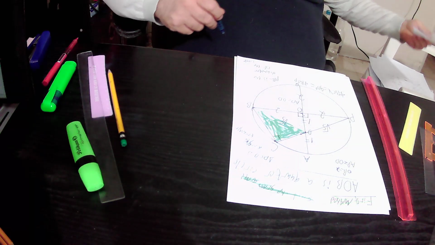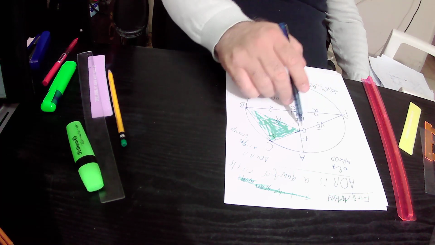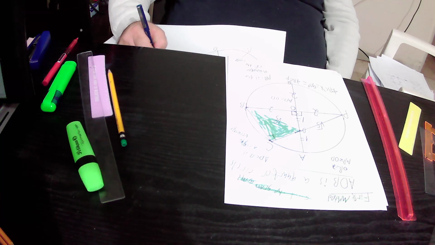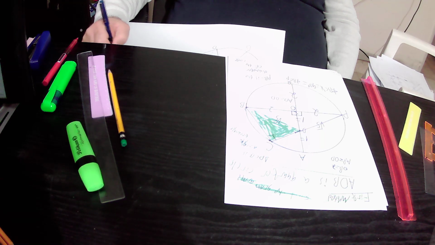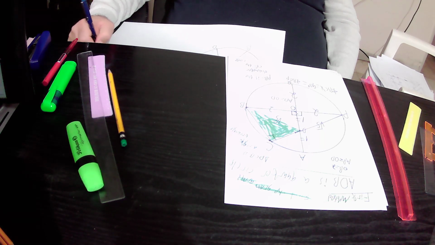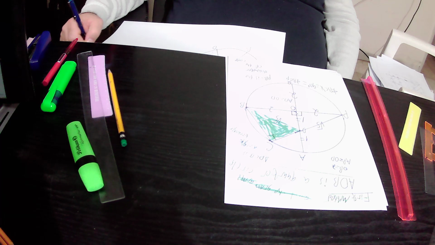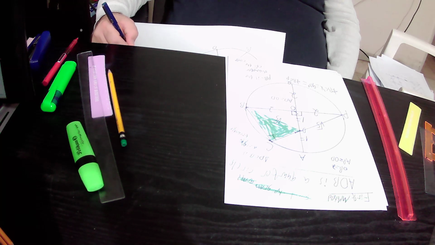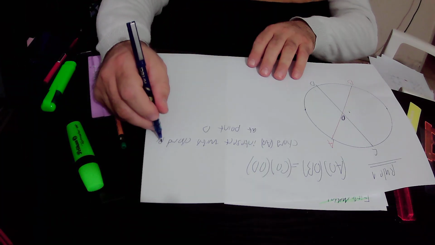We can implement rule number 1 in our drawing, because in our drawing we have chord AQ that intersects with chord CP at point D. Again, I repeat: chord AQ intersects with chord PC at point D.